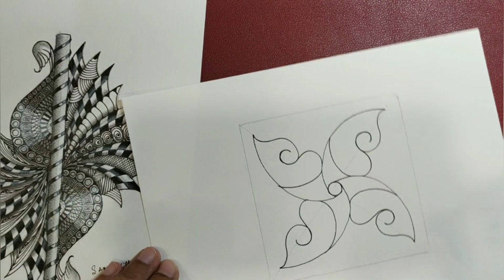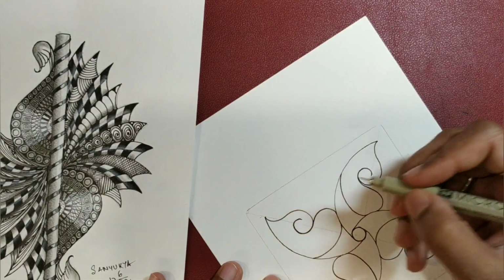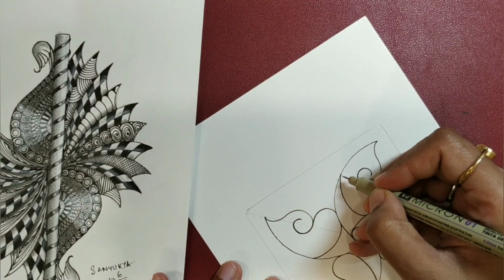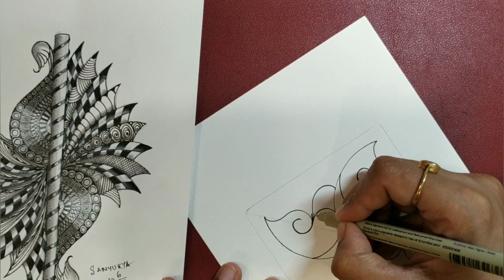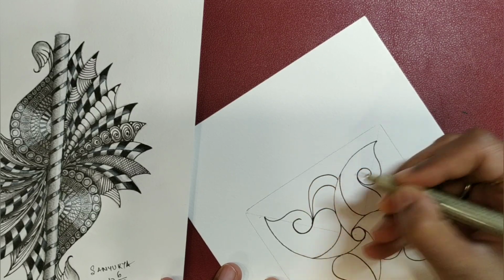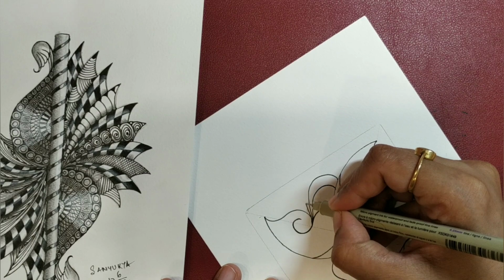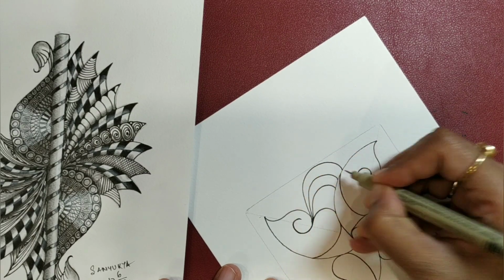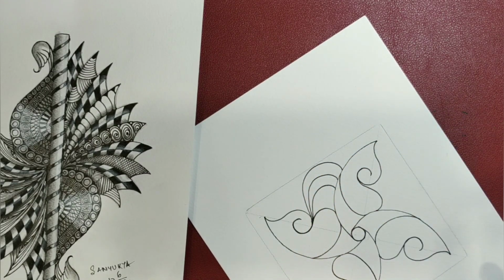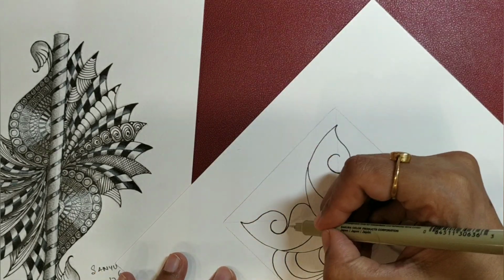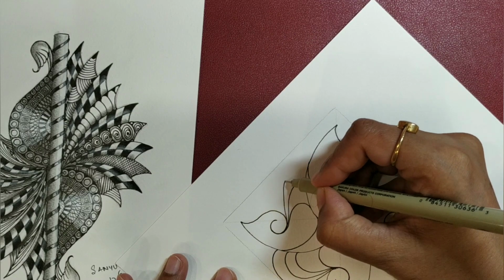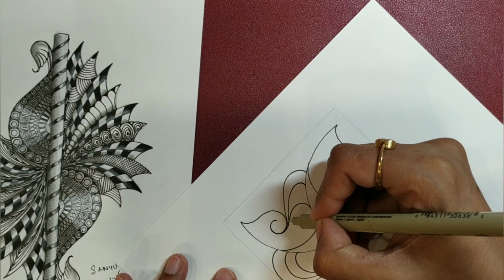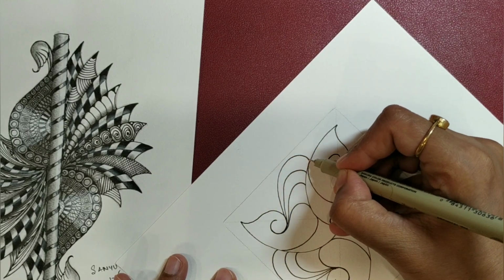Once we are done with that, the next step is to add some aura starting from here to here. Now it's up to you how many you want to add. I'm going to add probably 3 of them like this. So starting from here, 1, give a nice curve, 2 and 3.